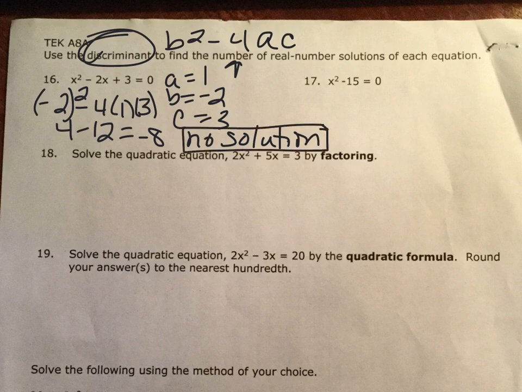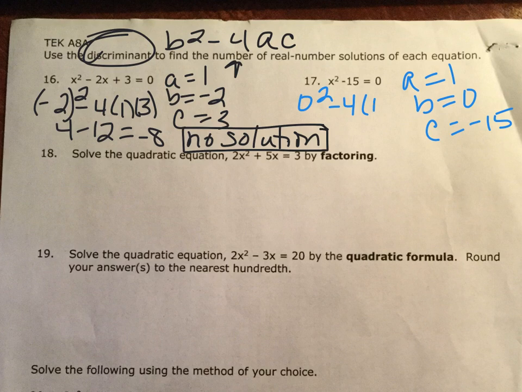Okay, so no solution. Okay, this one, let's check and make sure it's in standard form. Yes, it is. I have nothing on the other side of the equal sign but a 0. So a is 1. Don't have an x term. That means b had to be 0. And c is -15. So 0 squared minus 4 times a, which is 1, times c, -15.